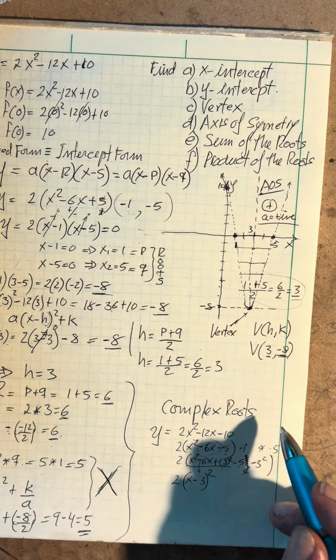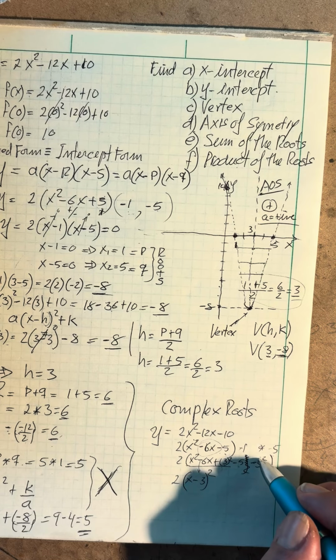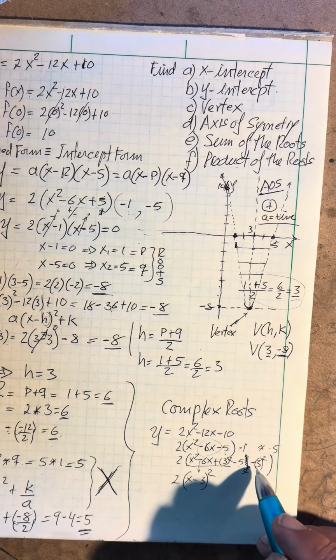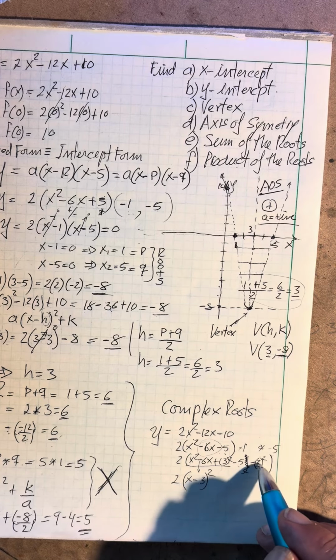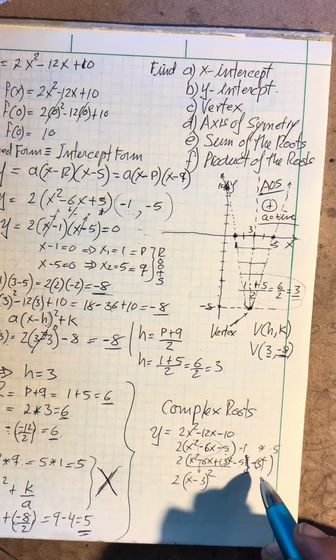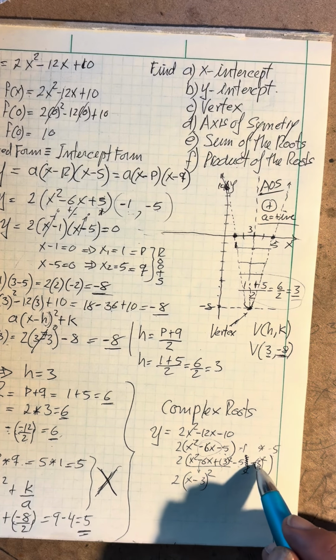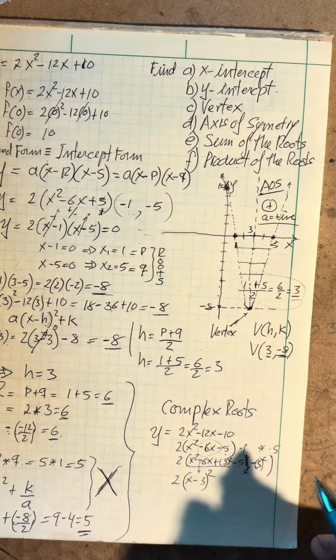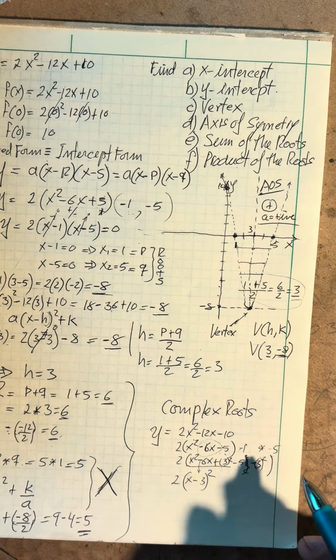Remember, the negative sign is outside the 3. The 3 is not negative, because if we put it inside, then it would look like a positive, and that is not right.